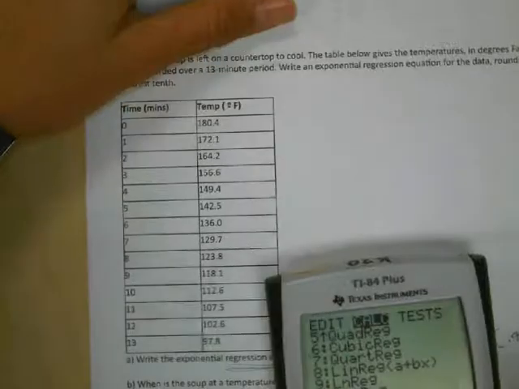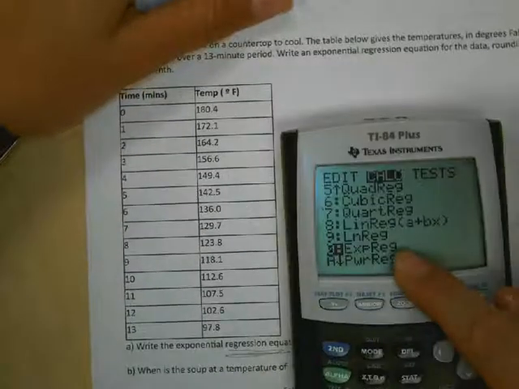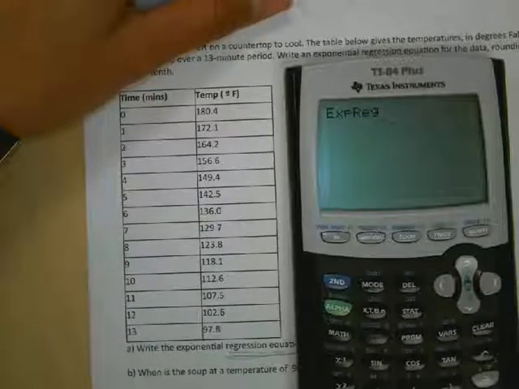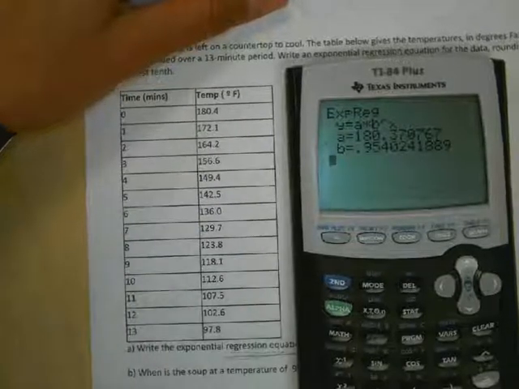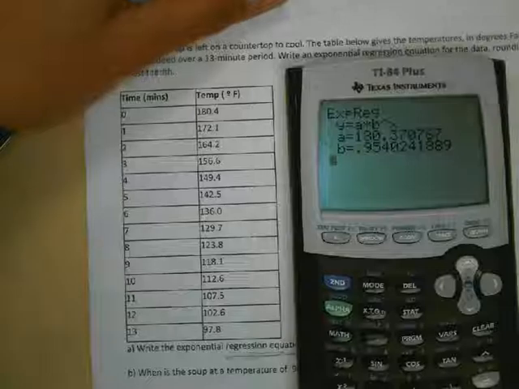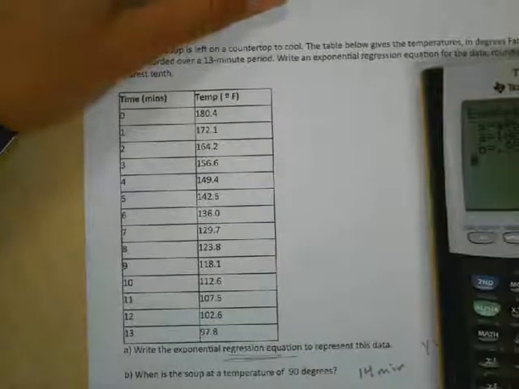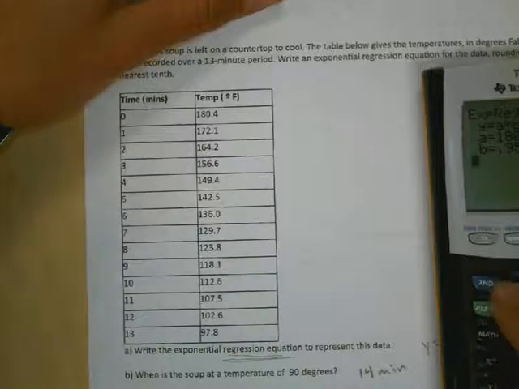So go to your exponential regression, hit enter, and it spits it out for you, okay? And then you just plug those A and B values in and you're done. That's how you get an exponential regression equation to represent that data, okay? Good luck with all of that.